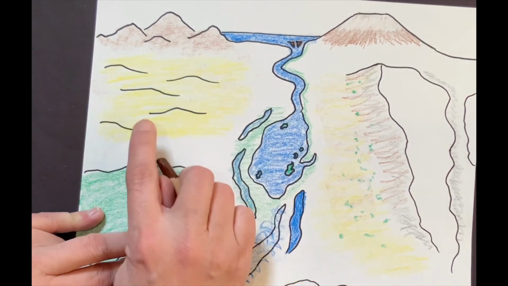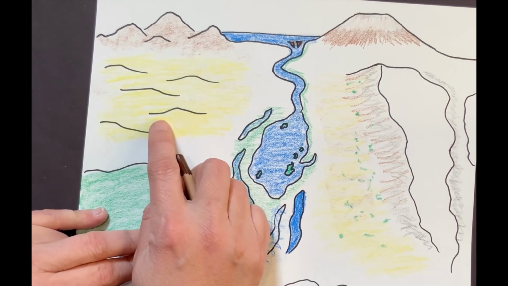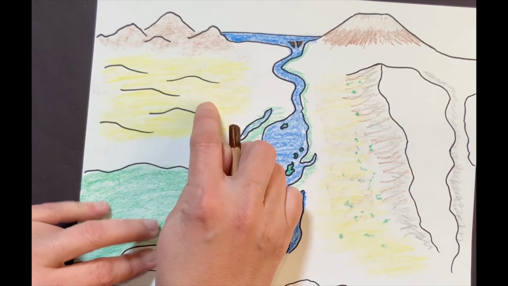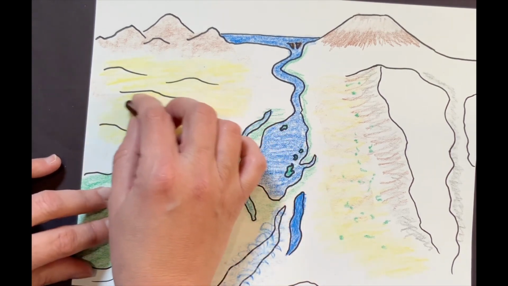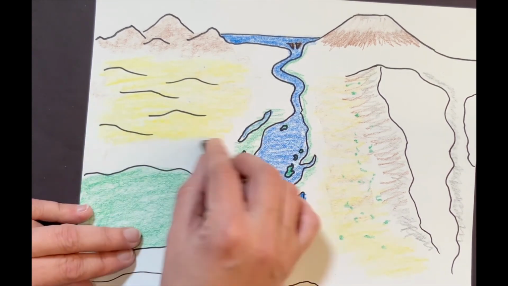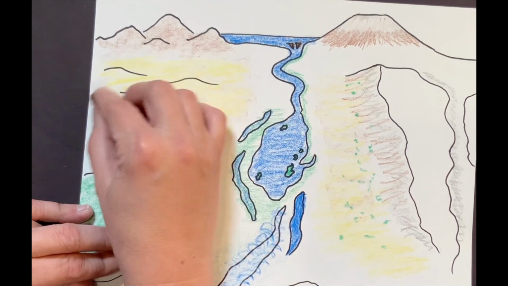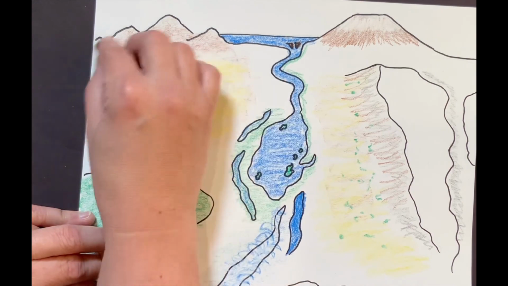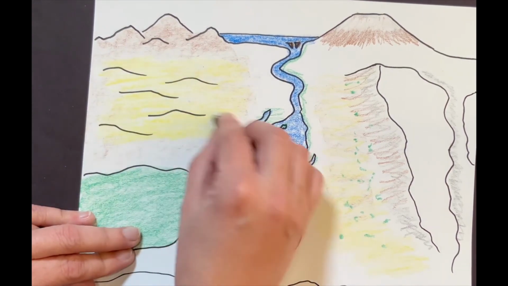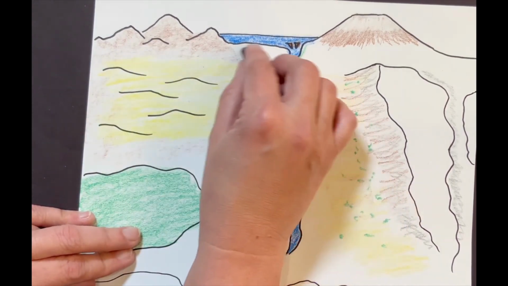If you want to put an oasis, it's almost like an area in the desert where they have trees growing because they have water there. You can go ahead and put your little oasis. It'll almost look like a little swimming hole. The Sahara is the biggest of the deserts, but I think they have like 4 deserts there.